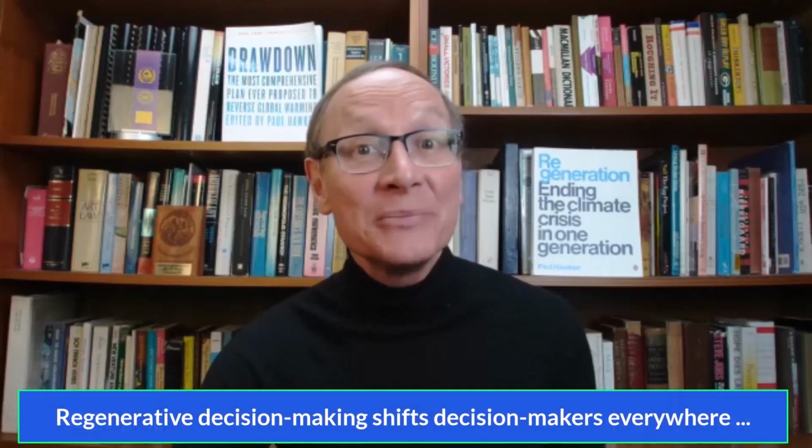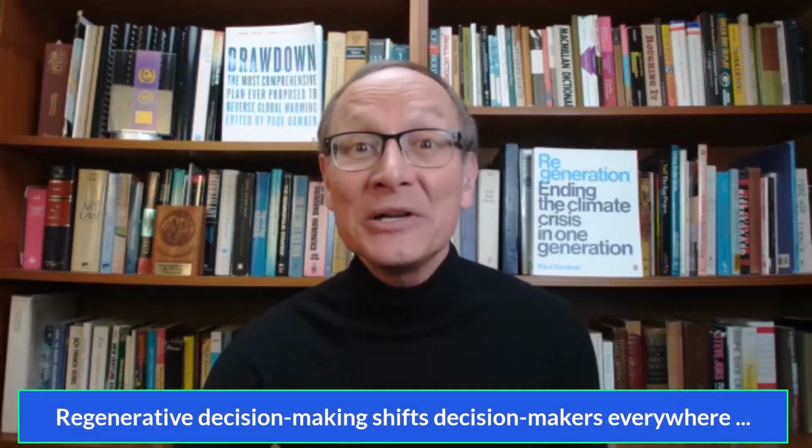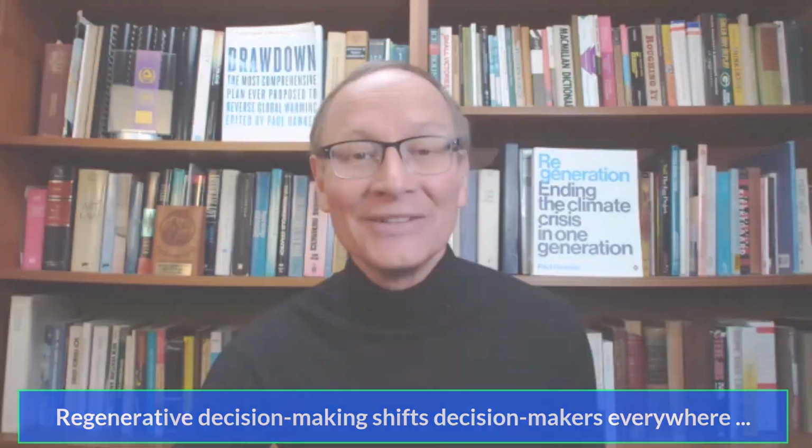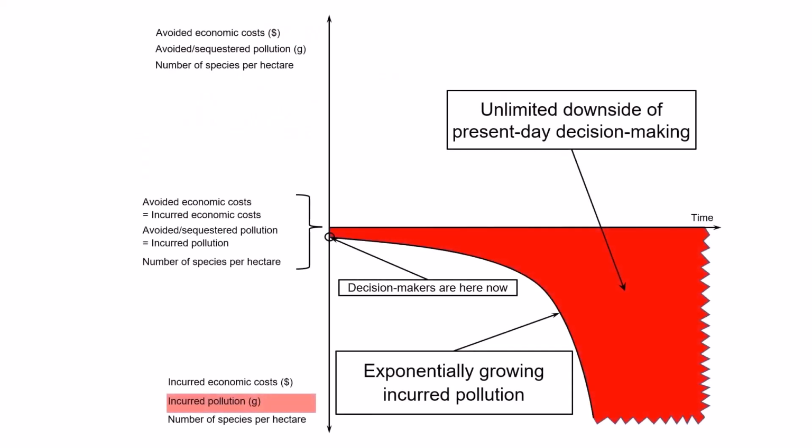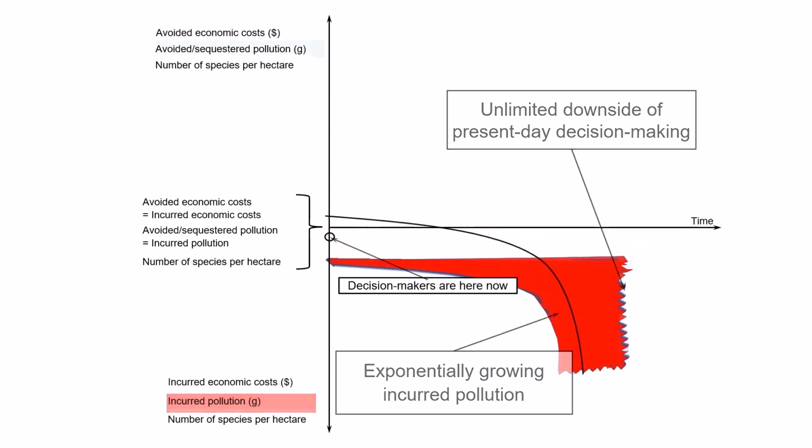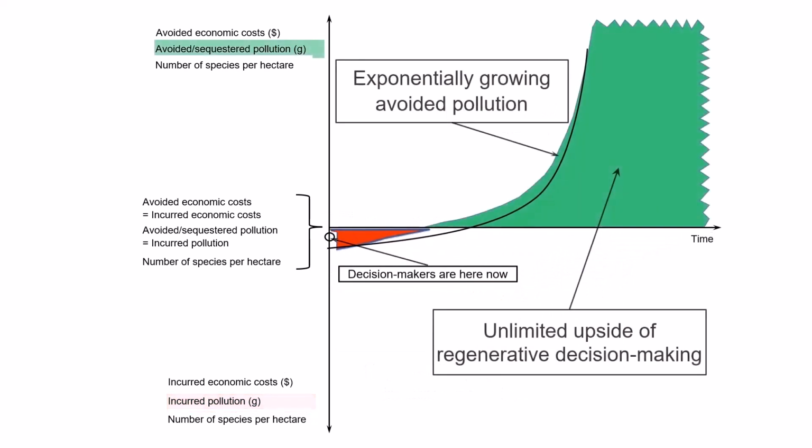Through decision makers' exponential adoption of regenerative options, regenerative decision making shifts decision makers everywhere from an unlimited downside of exponentially growing incurred pollution to an unlimited upside of exponentially growing avoided pollution.